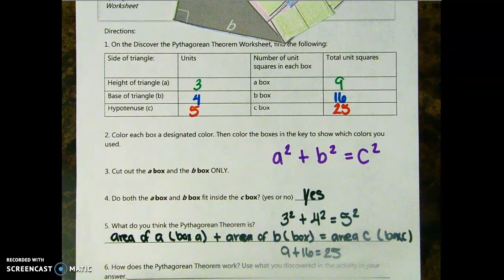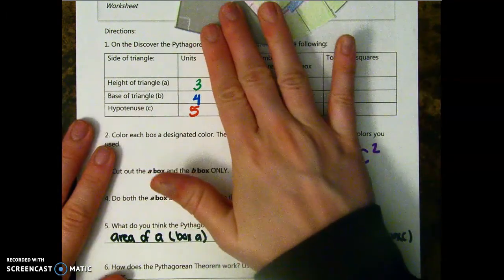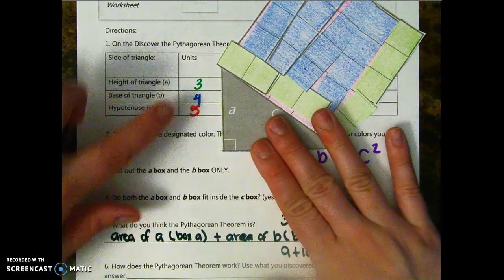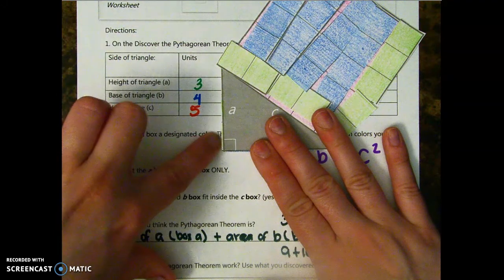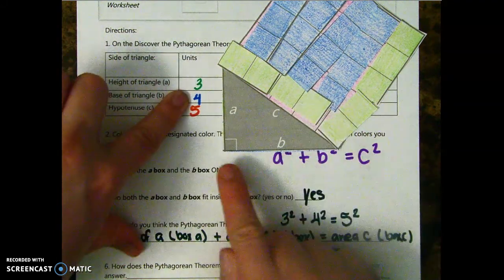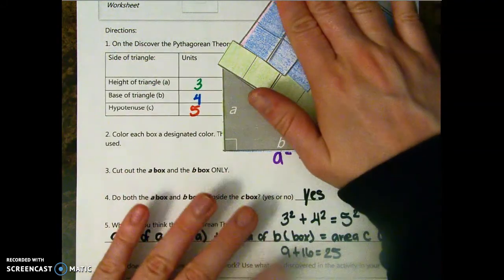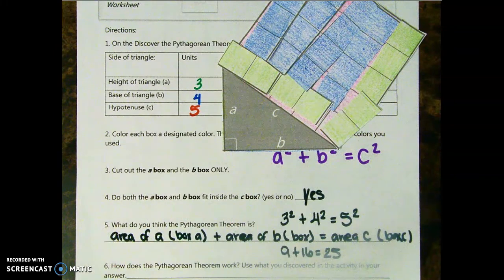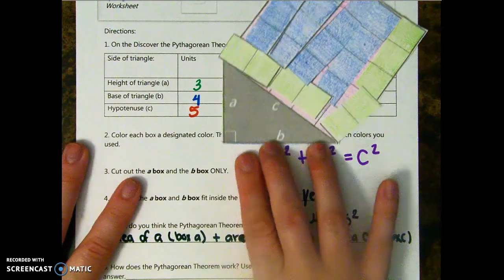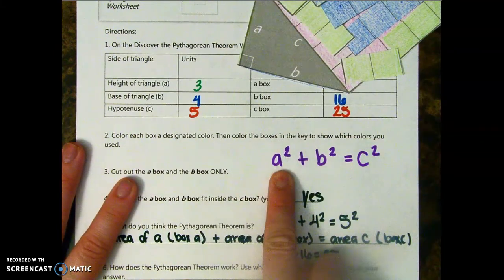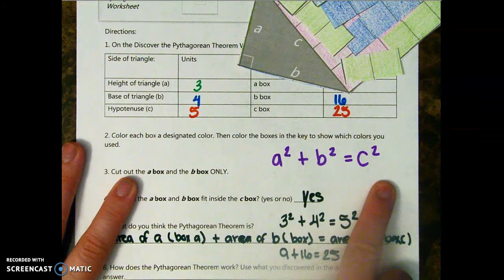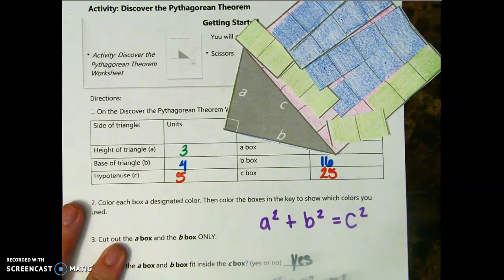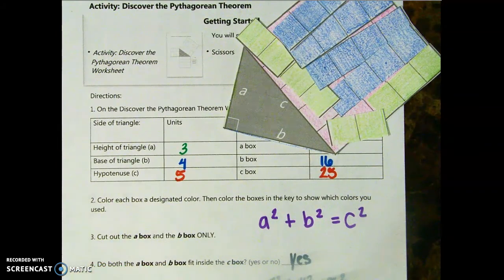So again, when I took the squares, if I took 3 squared, which was the area of A, and I added B squared, which was the area of B, I can put them inside the area of C and they fit perfectly. So my Pythagorean theorem is A squared plus B squared equals C squared, and this happens for every right triangle. Okay, the next part of this video, we're going to review parts of our right triangle.